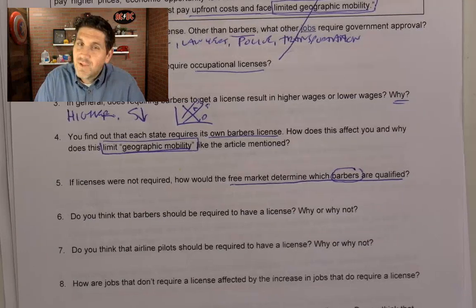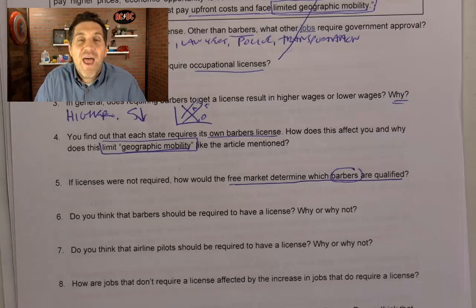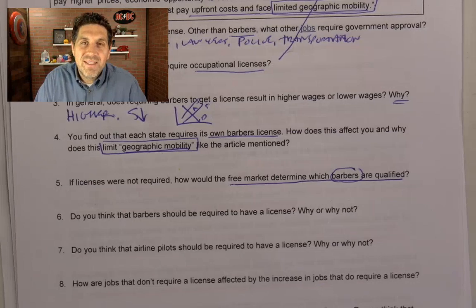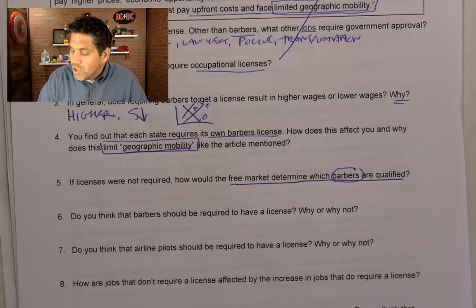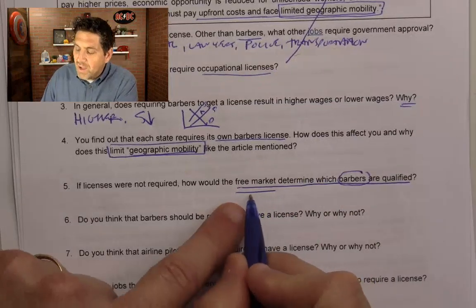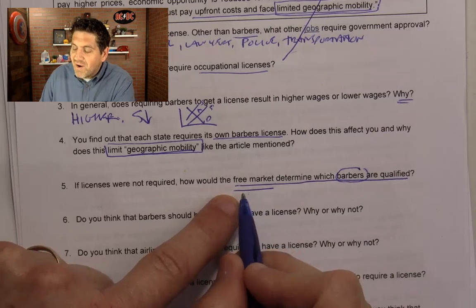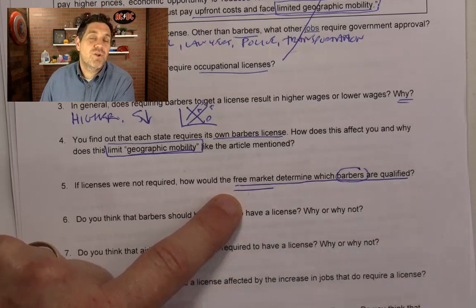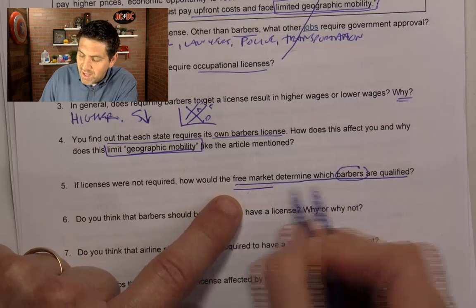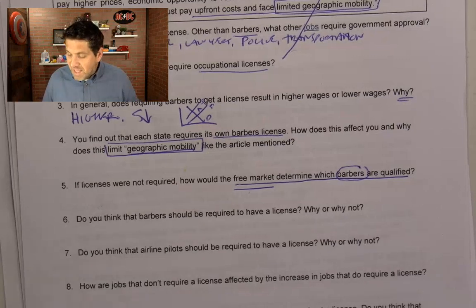Quality of output. If you get a bad haircut, if your hair looks like Thor from Ragnarok, then you're not going to be getting any more business. So it's just supply and demand, right? The free market, in theory, would find out who the good people are at this, who the bad people are at doing this, and it'd be very difficult to convince people to come to your hair salon if you give bad haircuts, because supply and demand determines all that stuff.